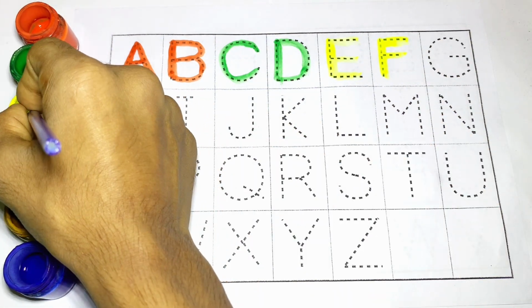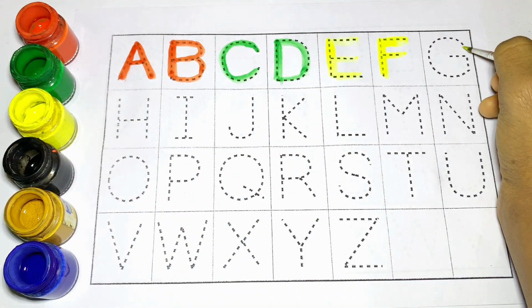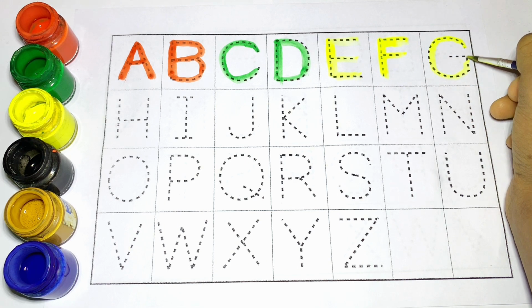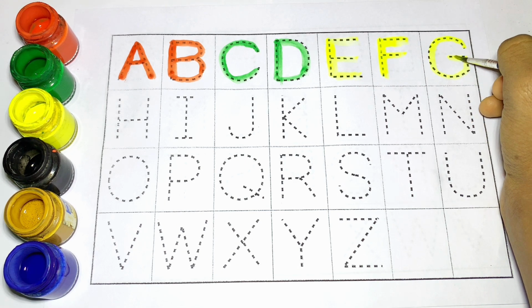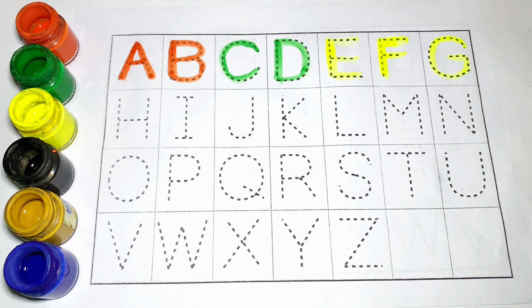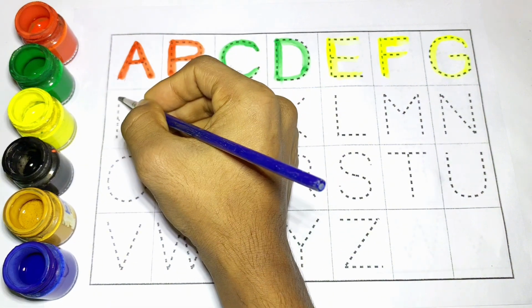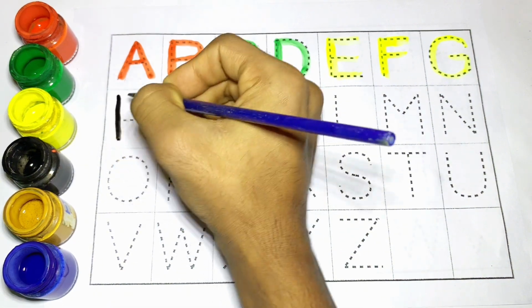Kids now draw G. G for guard, G for glass, and again use yellow color. Kids now draw H. H for hand, H for helicopter, and use black color.